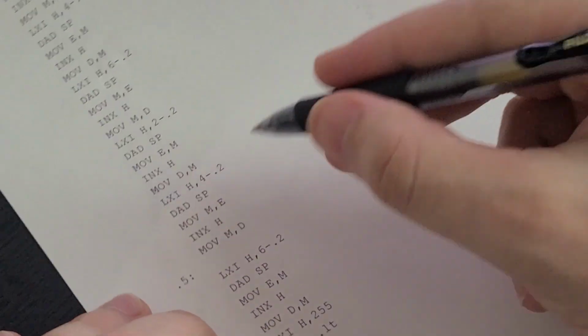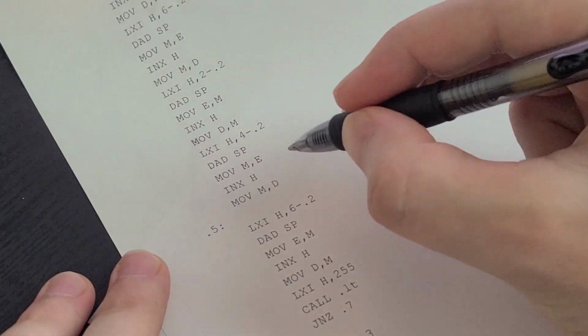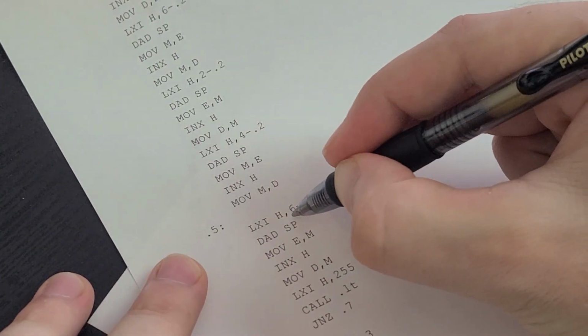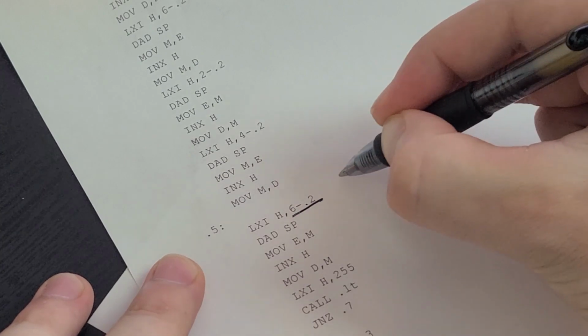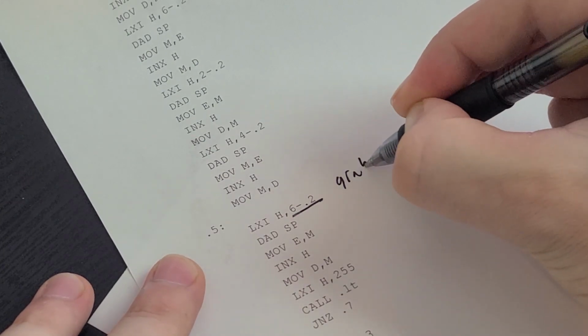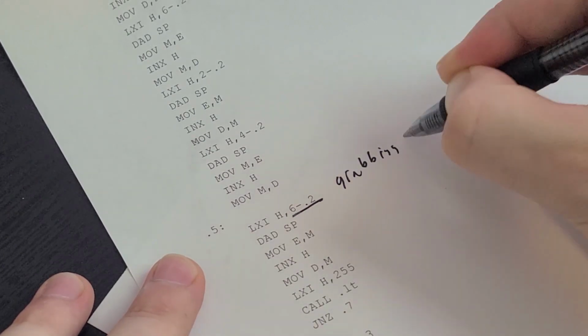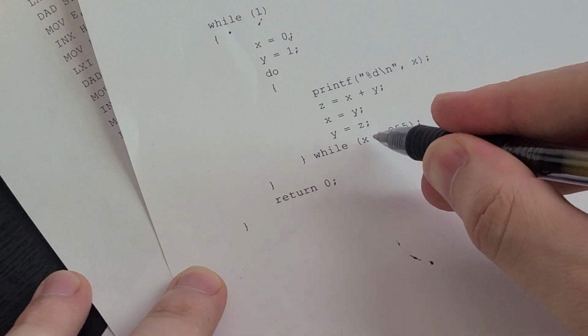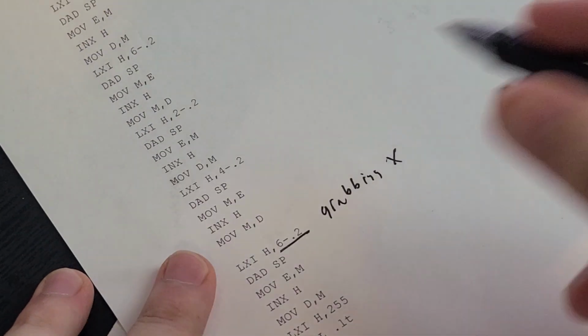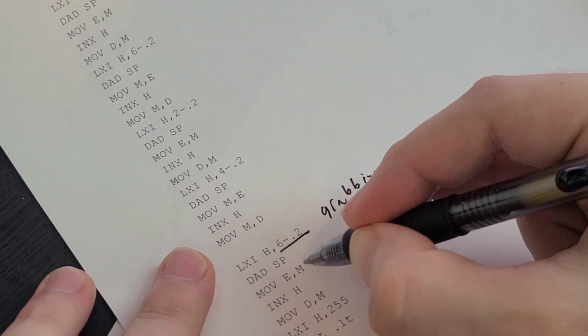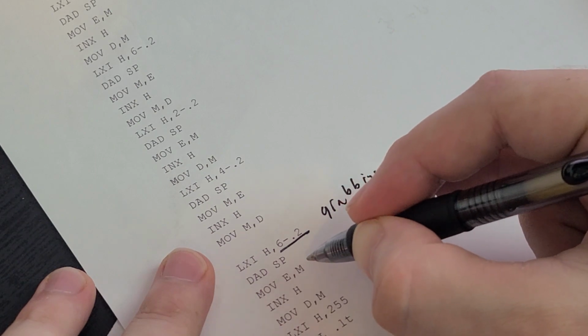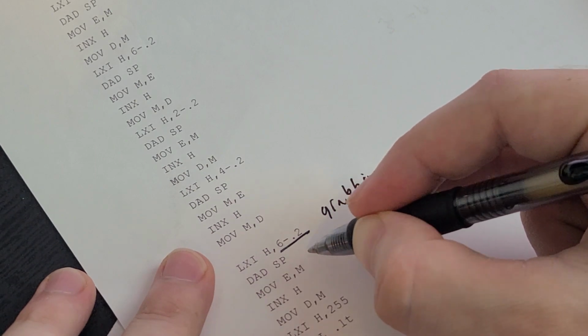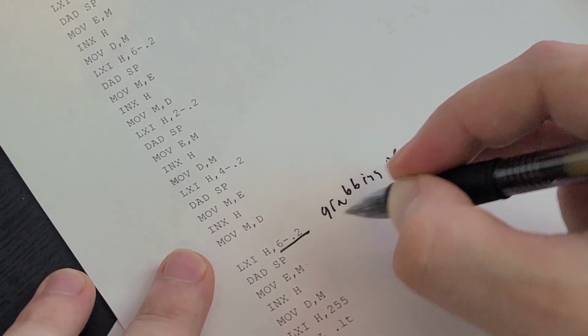Well, this is interesting. It says here x, so we are grabbing x right here. Well, that's interesting because right here we need to grab x. Then you move x to DE.